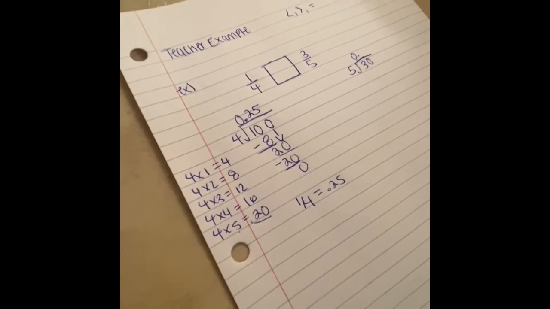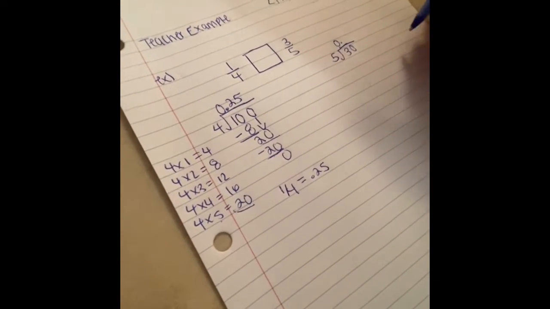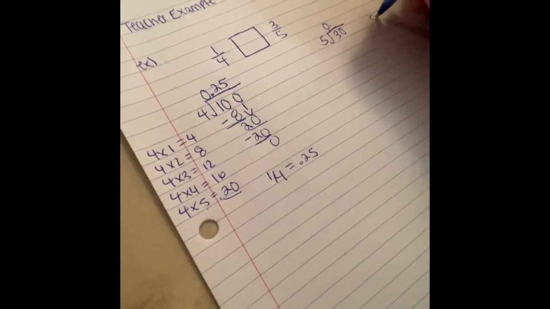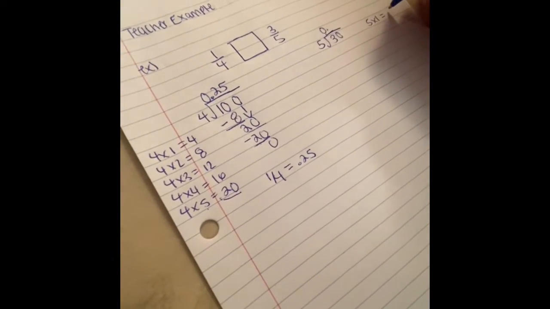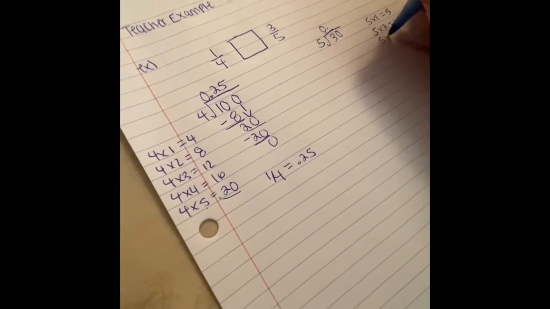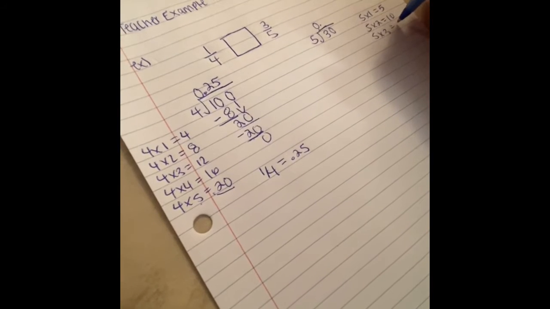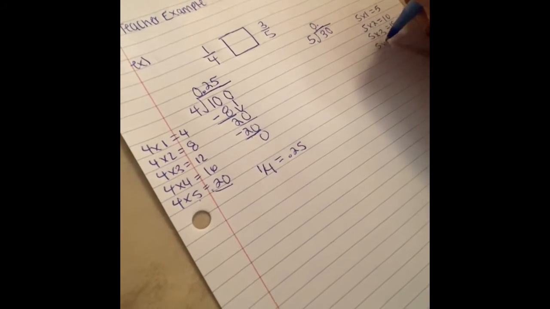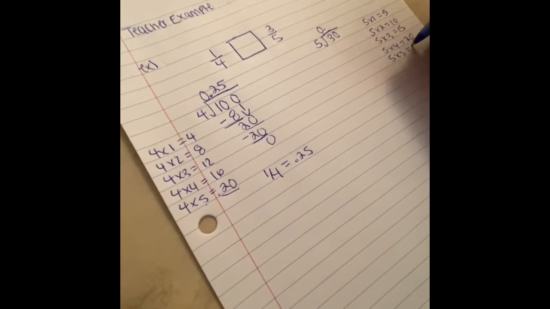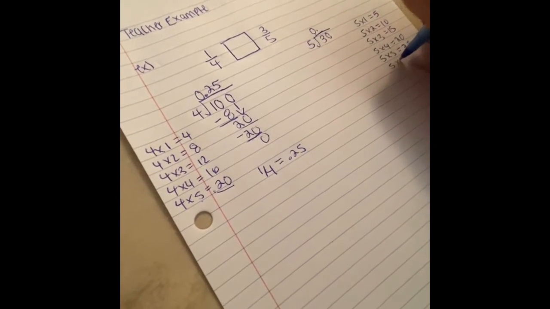This is a big number, so I say we're going to do our multiplication facts so we can find the answer. So 5 times 1 is how much? 5. 5 times 2? 10. 5 times 3? 15. 5 times 4? 20. 5 times 5? 25. 5 times 6? 30.